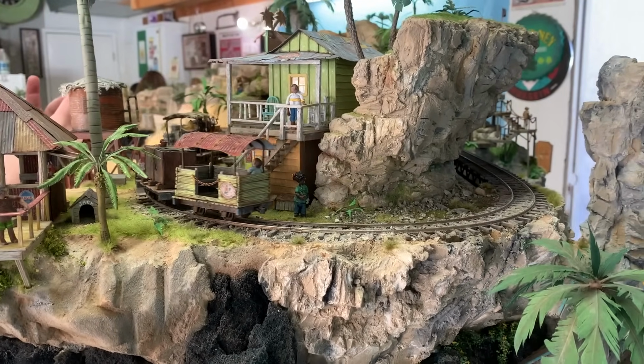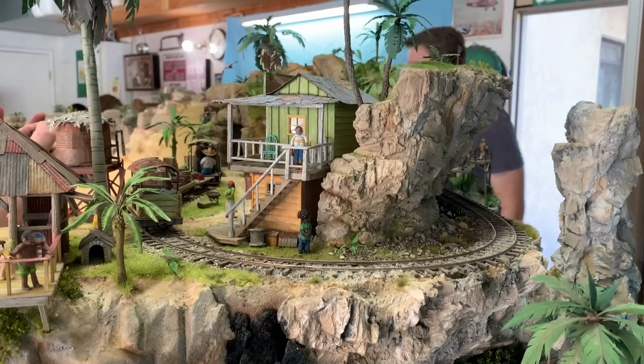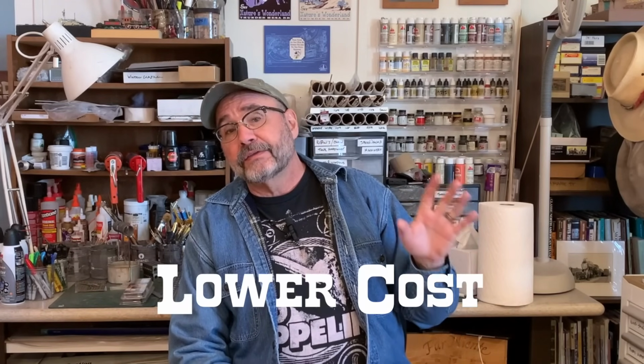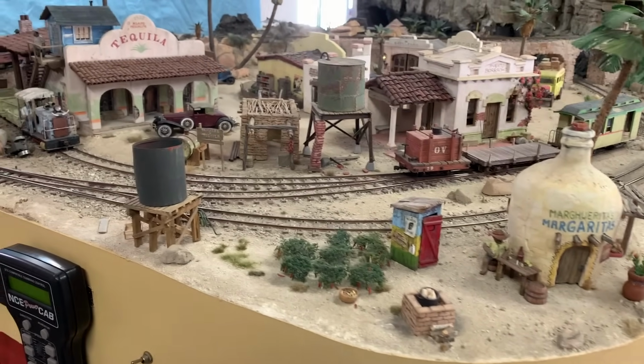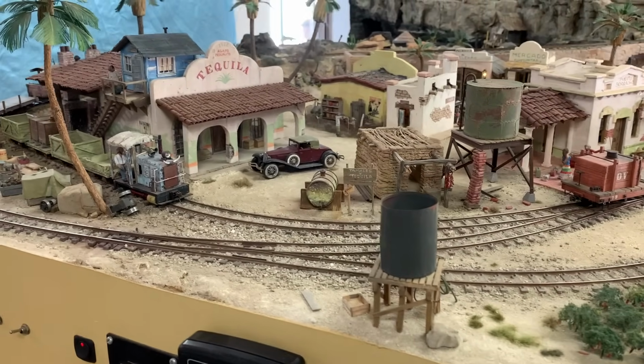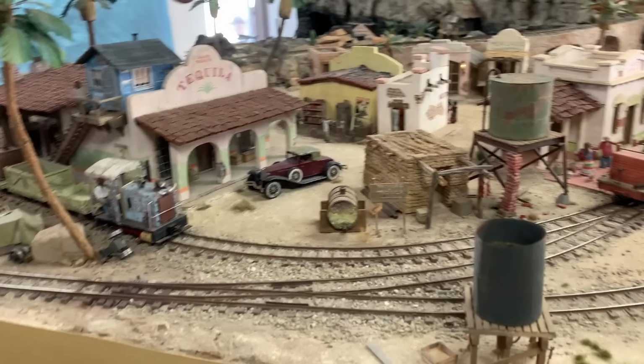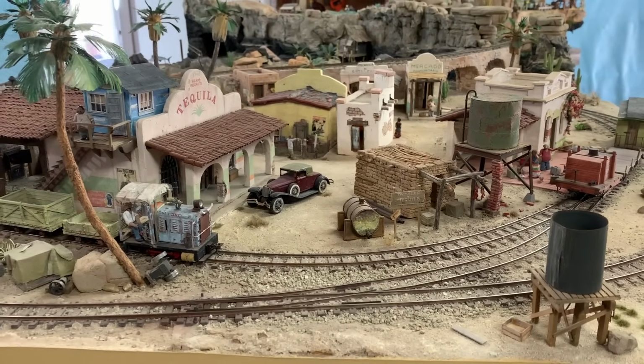That said and out of the way, here are the pros, in my opinion, to starting small with a micro or mini layout. Number one is lower cost, quite obviously. Less materials, less equipment, less of everything on a small mini or micro layout is going to cost you a lot less.